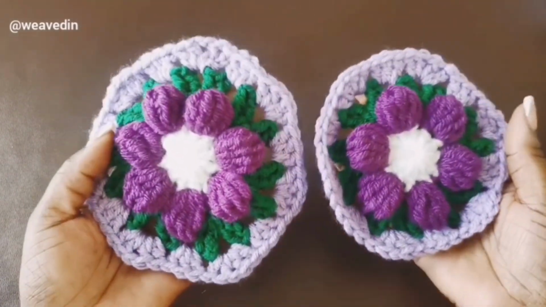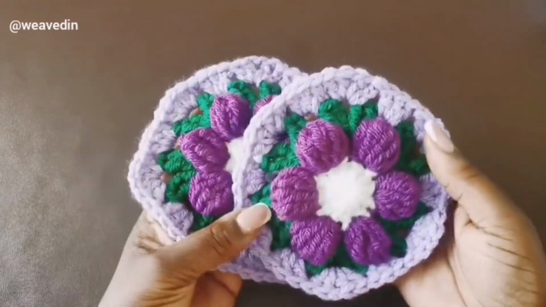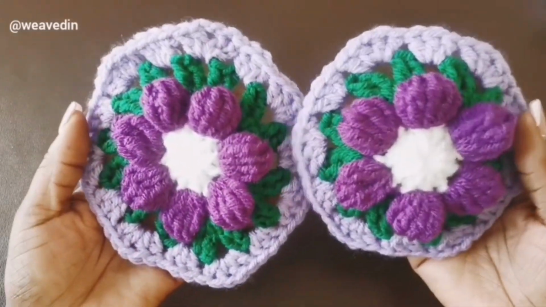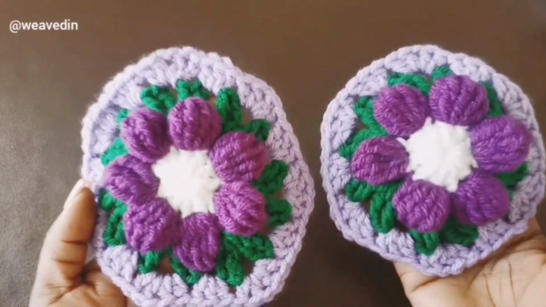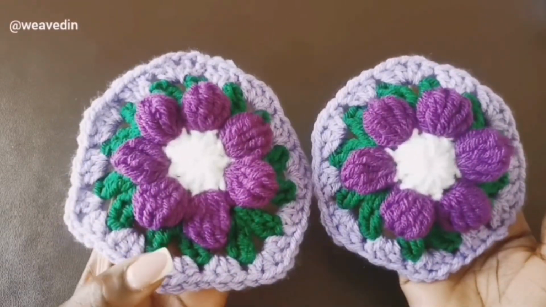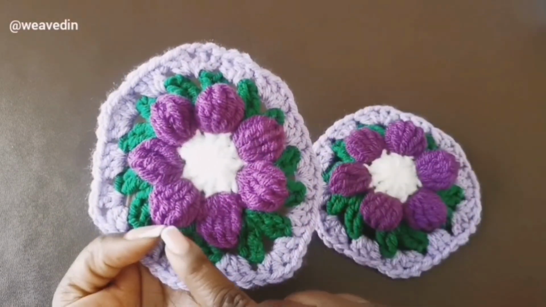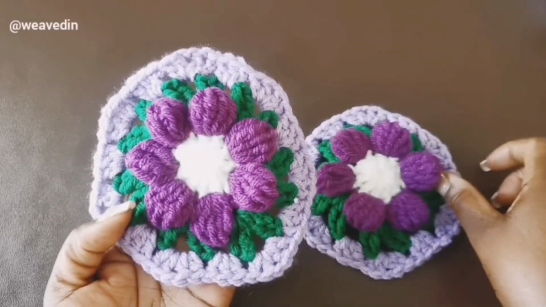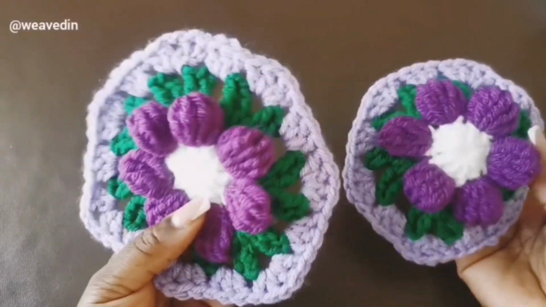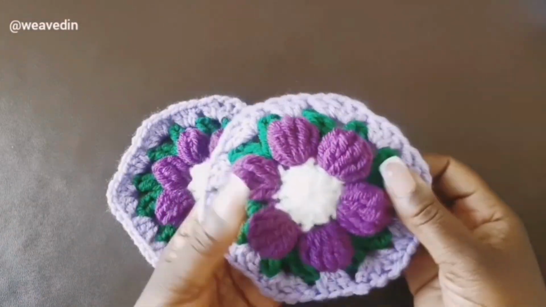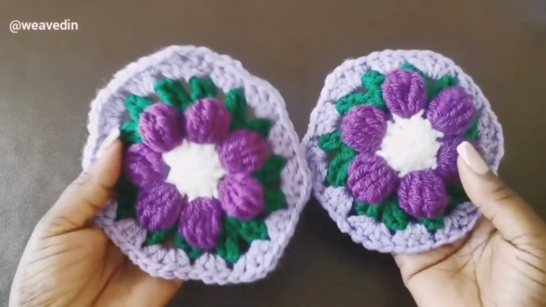Okay, I just thought I'll take a minute to show you some of the errors that you can encounter while crocheting this piece. I don't know if you can see the difference between the two pieces. As you can see here, this motif has got 7 petals. So this is the wrong one and this is the correct one, because we want 6 petals for the motifs.